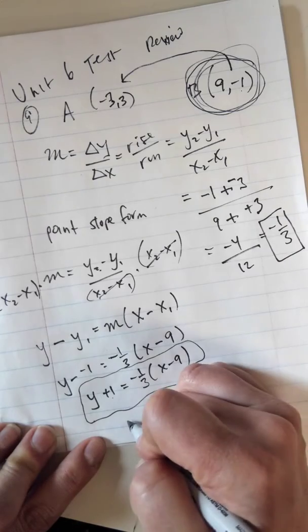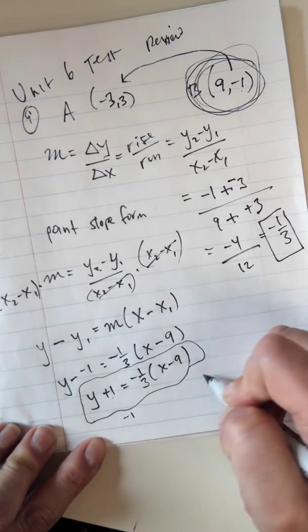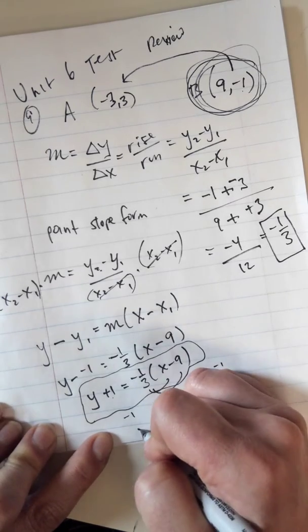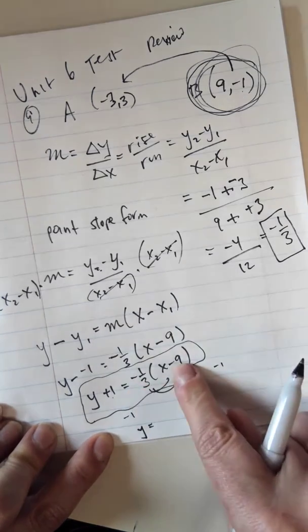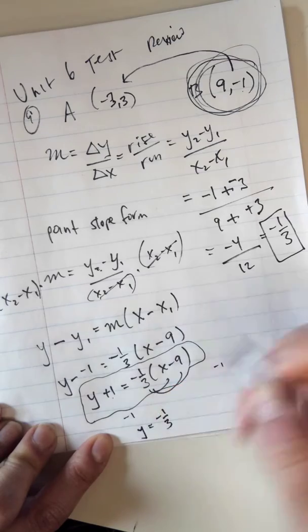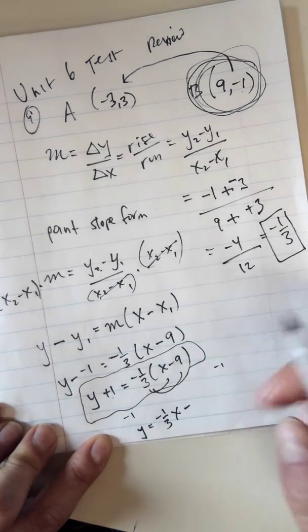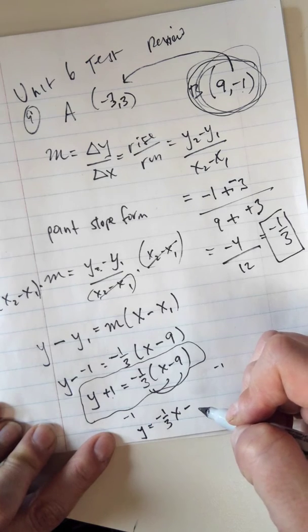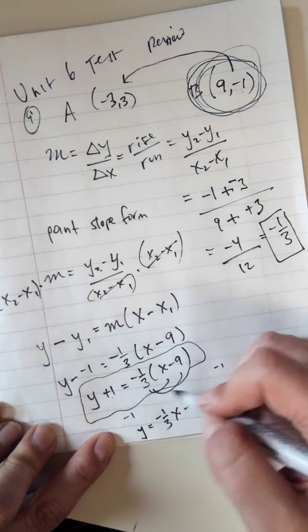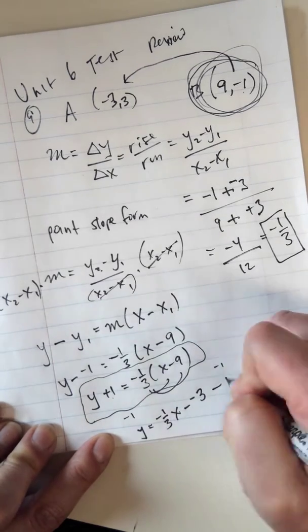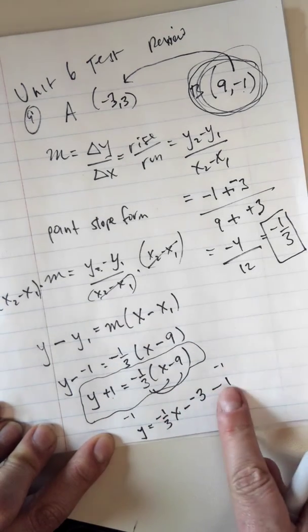If I were to keep solving this, like subtract 1 from both sides, or distribute here, I would get y equals negative 1/3 x minus negative 1/3 times 9. Negative 1/3 times 9 is negative 9/3, which is negative 3. And then minus that 1 because we subtracted 1 from both sides.